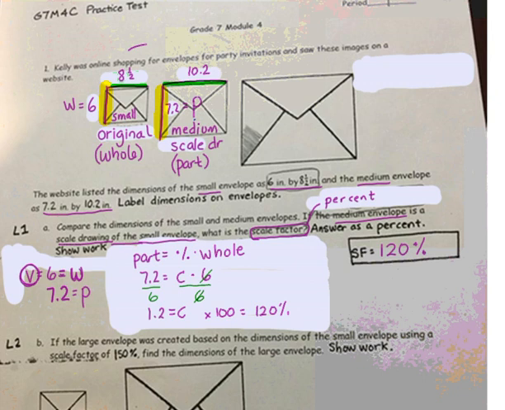So our scale factor from the original small envelope to the medium envelope is 120%. And that is expected because we have made a bigger drawing. So it should be over 100%.